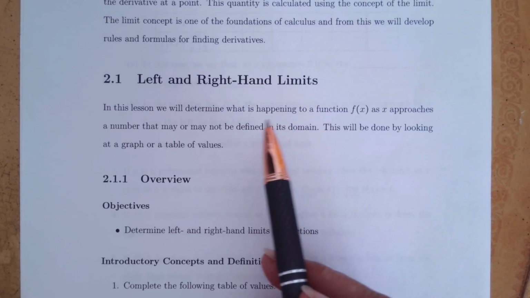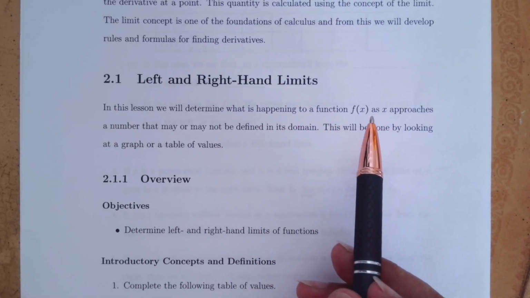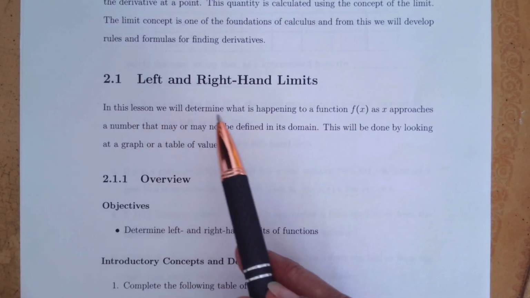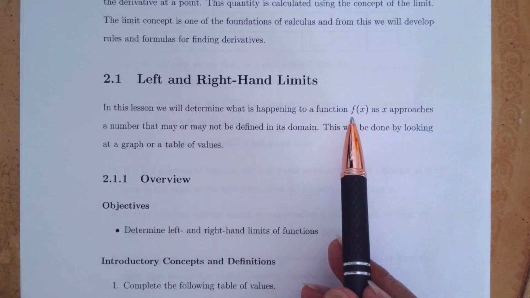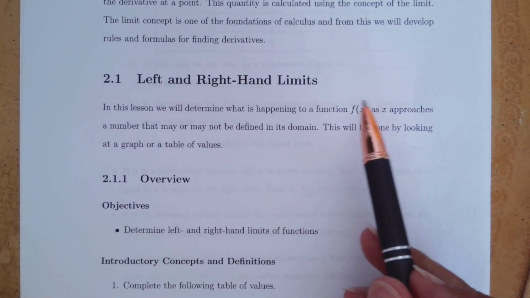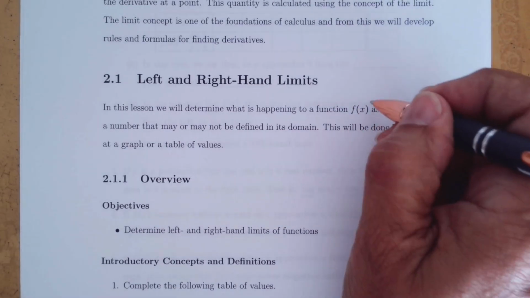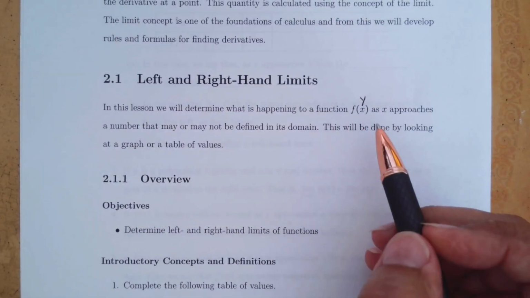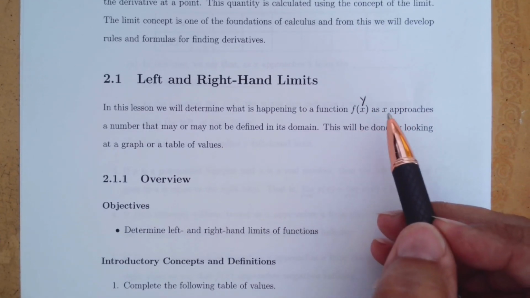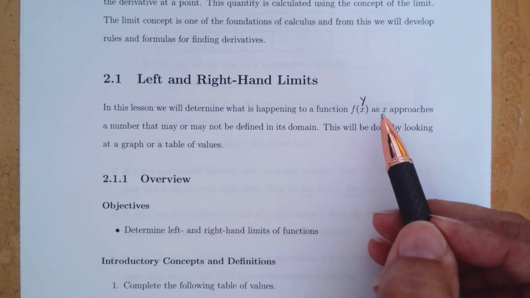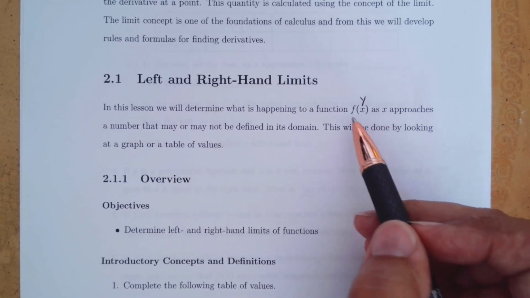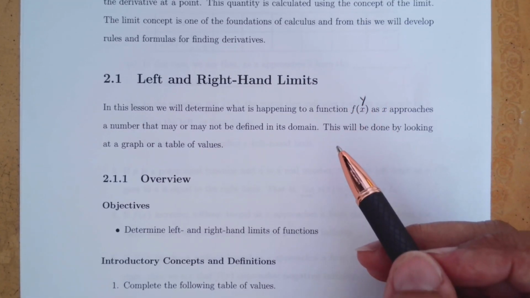This is really important to keep in mind when you're answering limit questions. We will determine what is happening to a function f of x. So when you're asked to find the limit, you are looking at what's happening to f of x. And remember, f of x is the same thing as y. Those are interchangeable. So we're going to give you a value that x is approaching, and your answer is going to be what's happening to y.